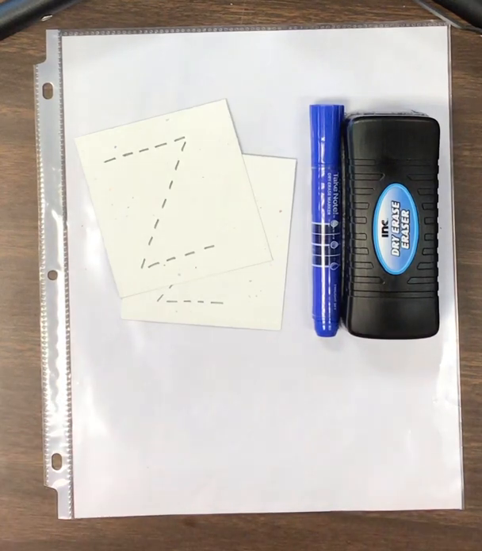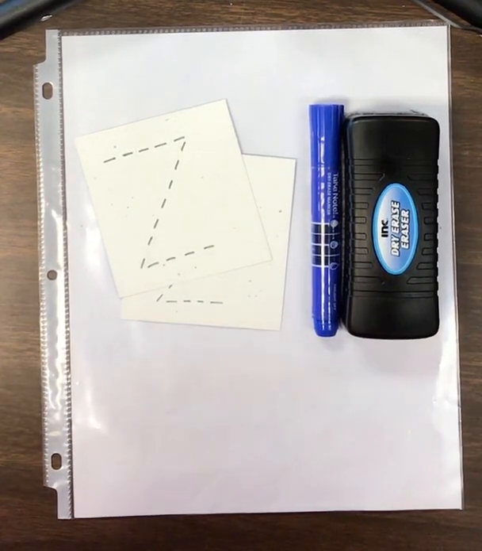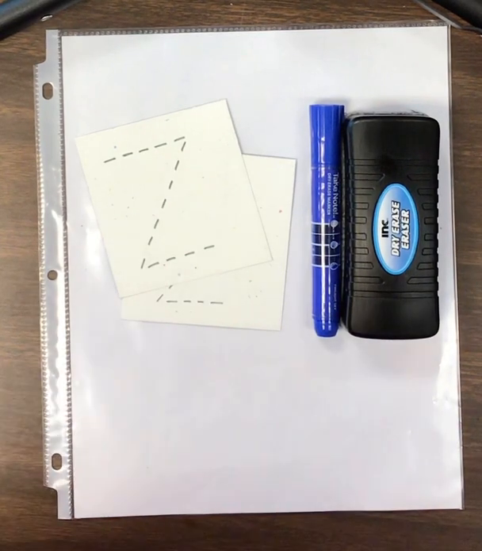Hi, friends. Believe it or not, we only have one letter left to learn, and we've already learned all the other letters. And this is the letter Z. It's the last letter of the alphabet.